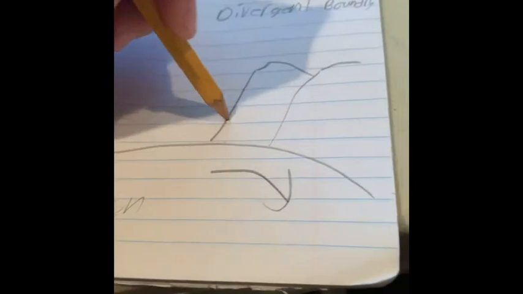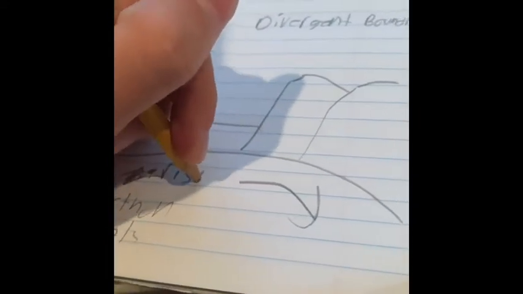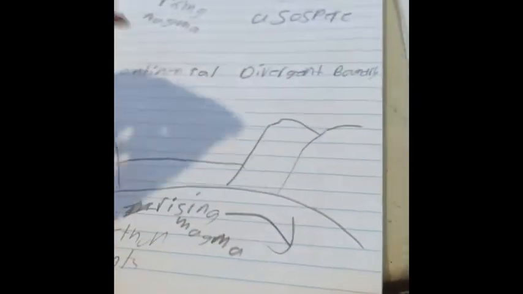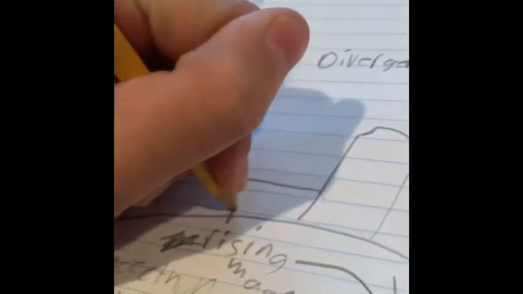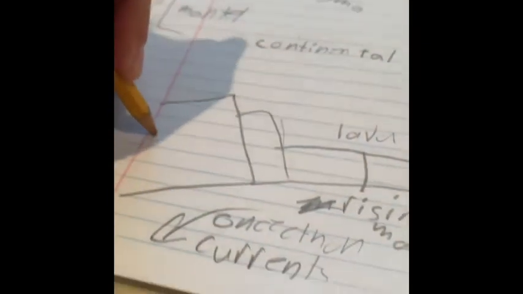And then basically once the crack opens from it getting pulled apart, the rising magma right here comes through the crack, and then it creates lava that comes out.